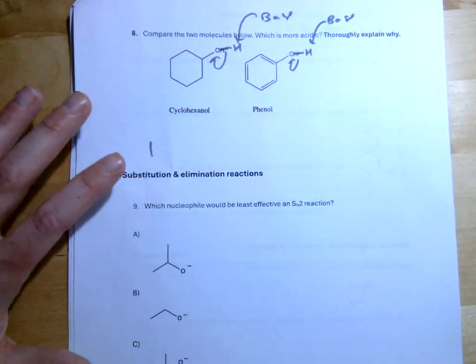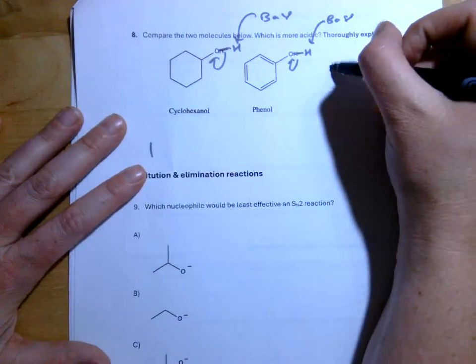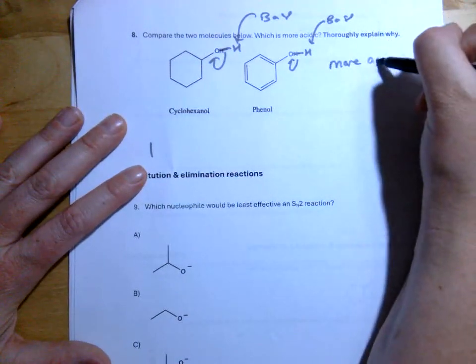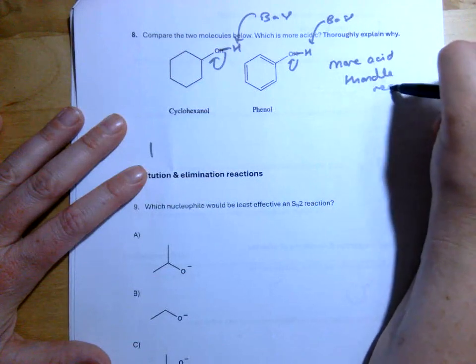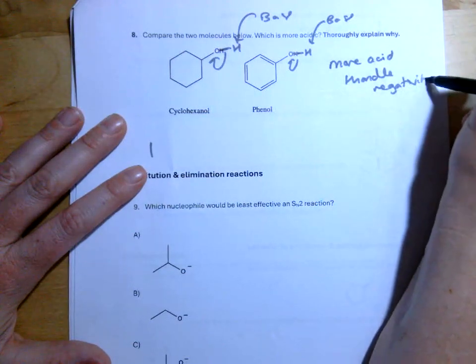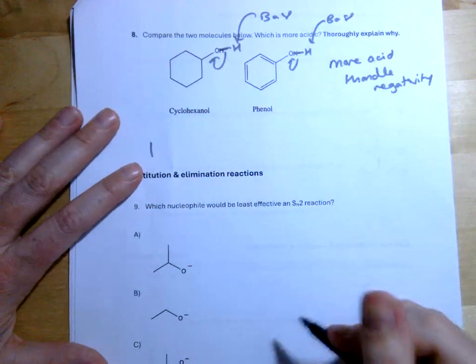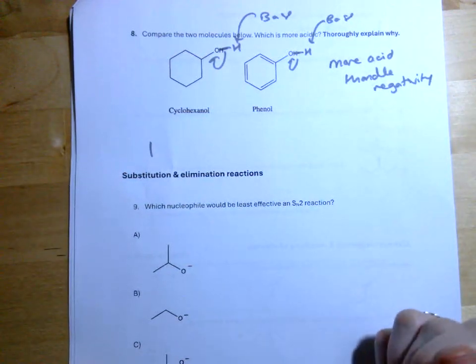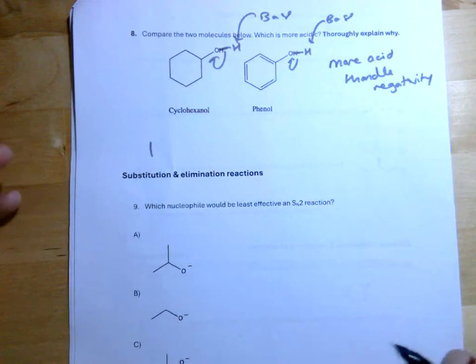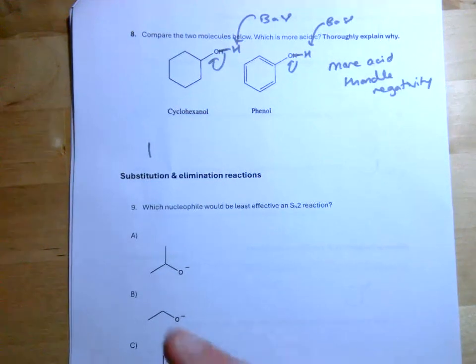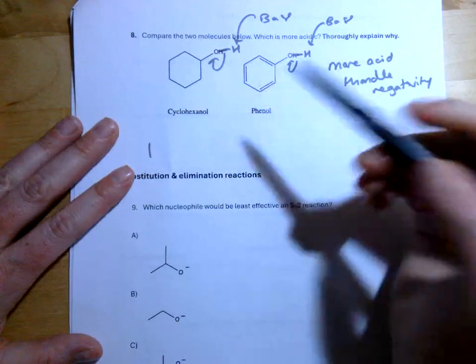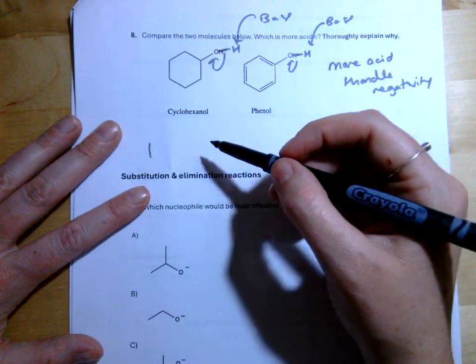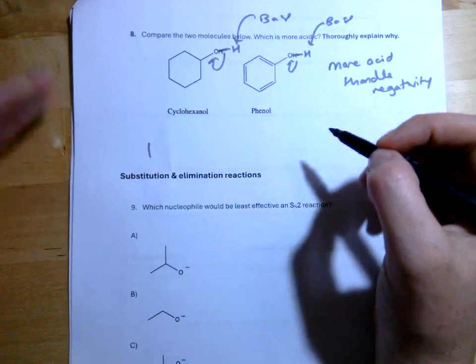Now, the more acidic thing is the thing that can handle the negativity. And just like a friend group, the more support you have to spread around your negativity, the more stable you'll be. So like, imagine you're in a breakup, you can't decide if you want to let this person go or not. If you have friends to help bear the burden, that's going to be better than if you have to bear the burden by yourself, right? Same thing is true with molecules.